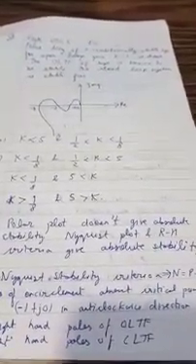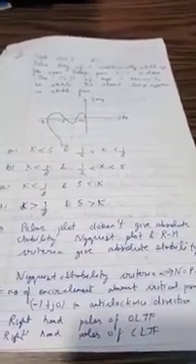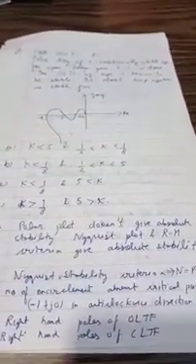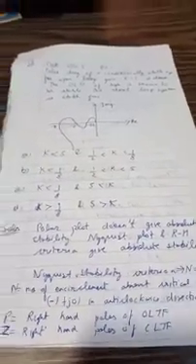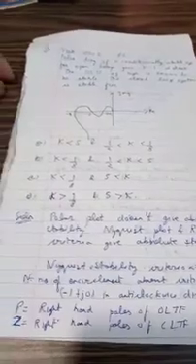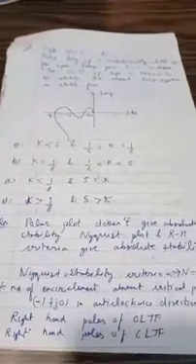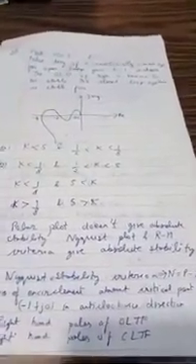The Nyquist stability criterion is n is equal to p minus z. So n is the number of encirclements about critical point minus 1 plus j0 in anti-clockwise direction. P is right hand poles of open loop transfer function. Z is right hand poles of closed loop transfer function. So this is the Nyquist stability criterion, n is equal to p minus z.